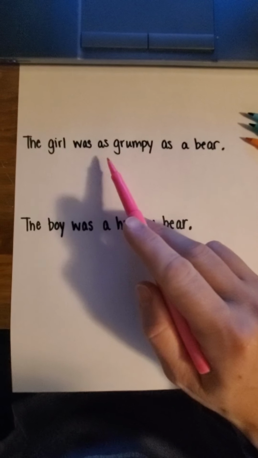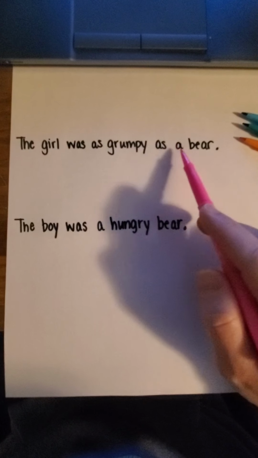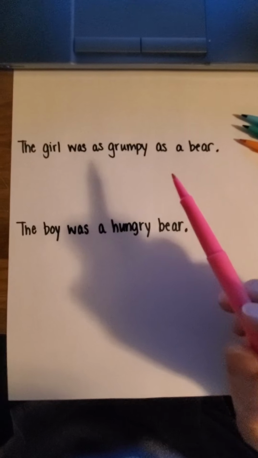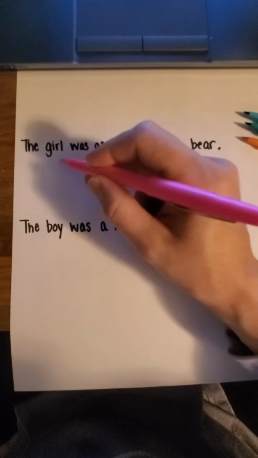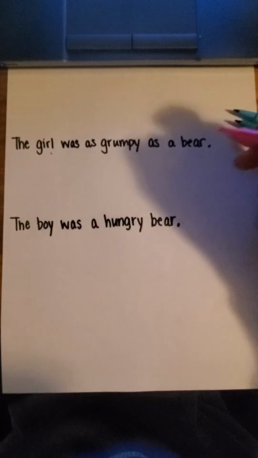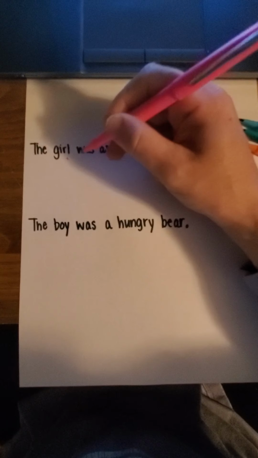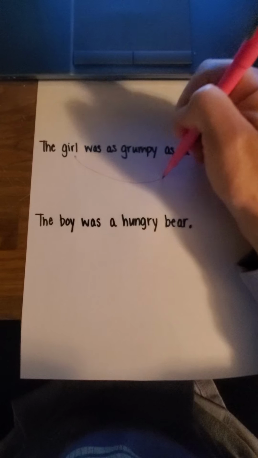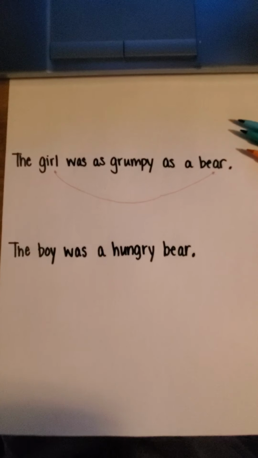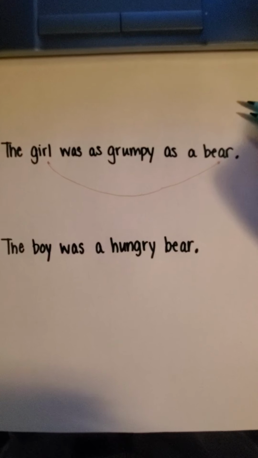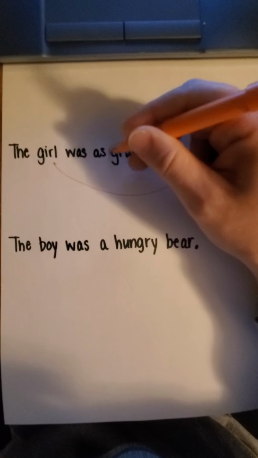The girl was as grumpy as a bear. We ask ourselves first, what two things are being compared? We're comparing the girl to a bear. Okay, what do the girl and the bear have in common? They are both grumpy.